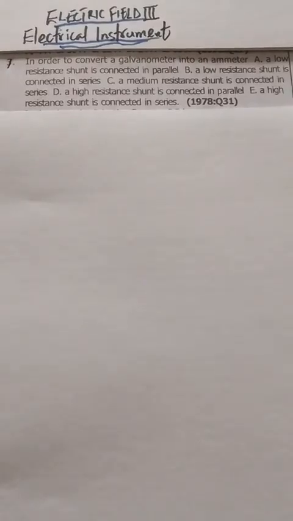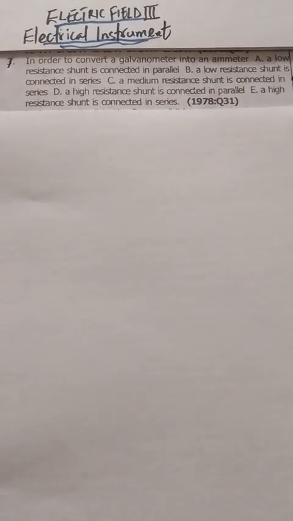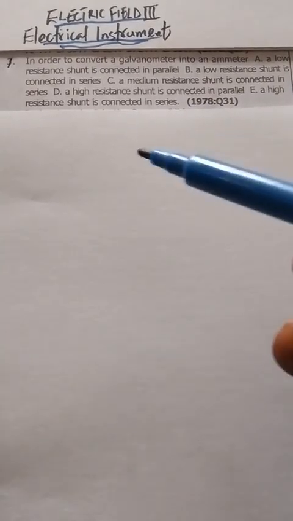So we are going to be solving questions on electrical instruments. We've already explained how some of those instruments work, for example the galvanometer, ammeter, voltmeter, and the likes. So in this question, in order to convert a galvanometer to an ammeter, what must happen before the option?